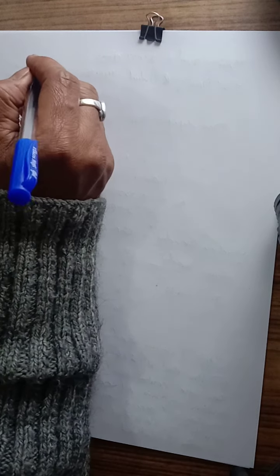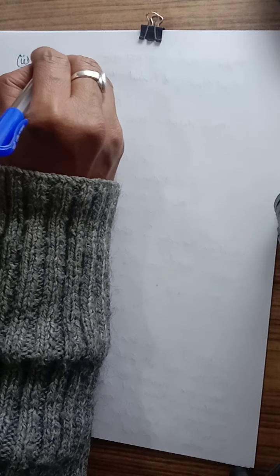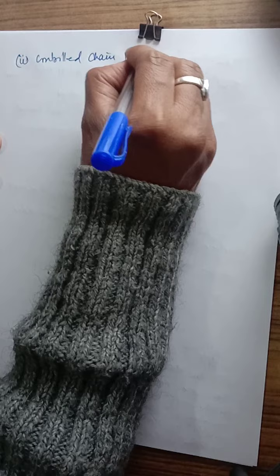The next, the second one, is the controlled chain reaction.